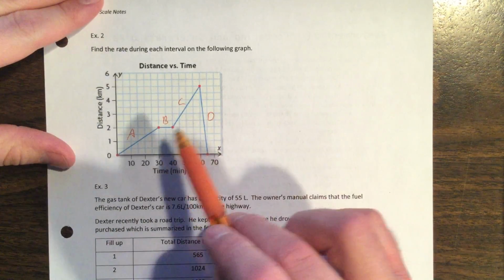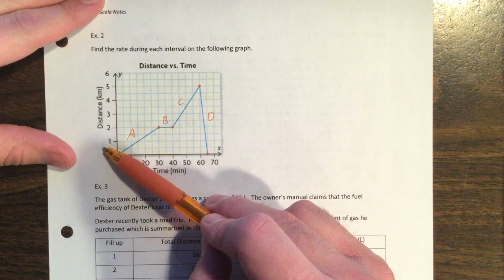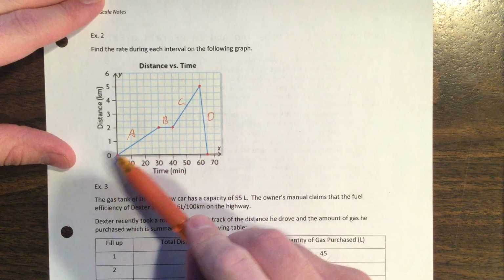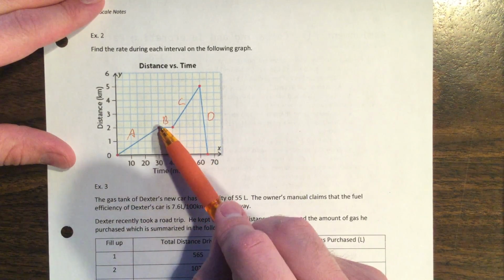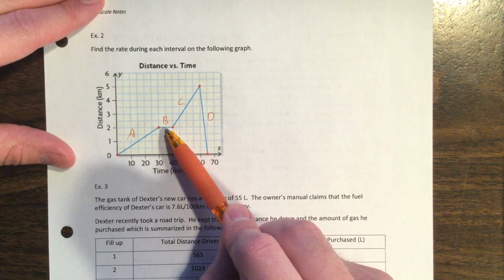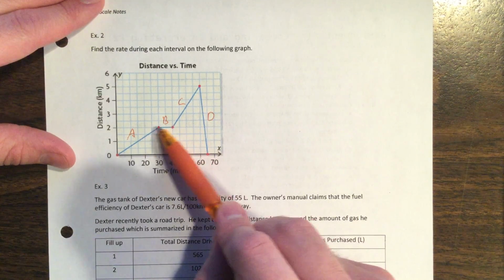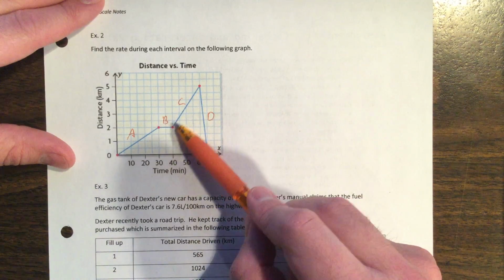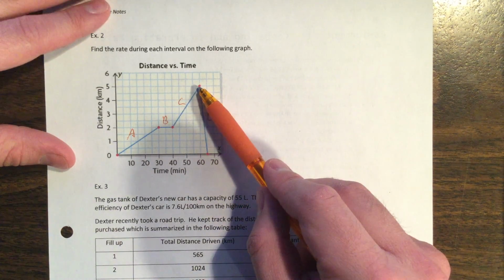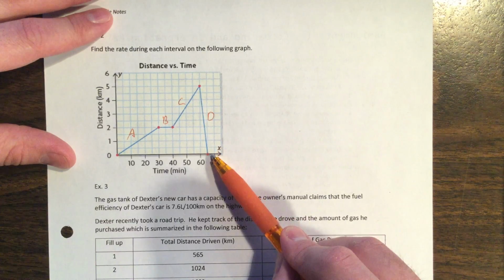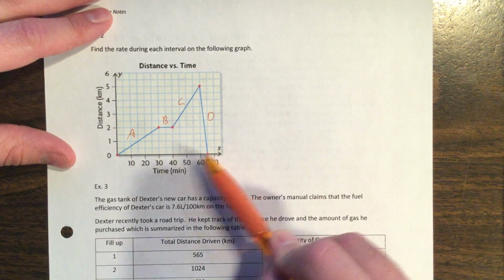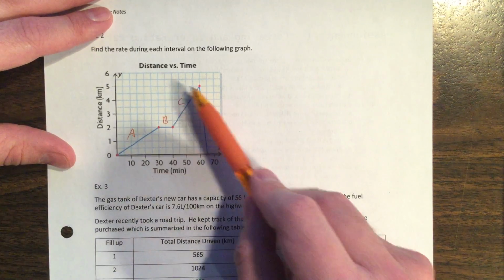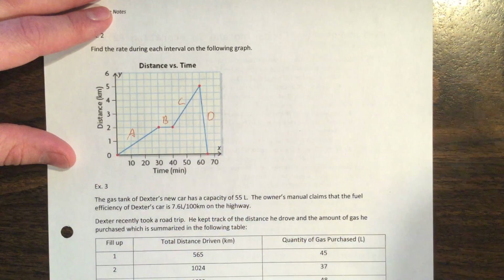Now, what this kind of represents here is maybe how far away from home someone is based on time. So you'll notice that they start here at home, so 0 would be home, and then they travel away from home in a certain amount of time, and then here is a different amount of time where they're traveling again, and then this amount of time here is coming back, and they end up again at 0, which is home. So they started home, they ended home, and they've done some traveling in between.